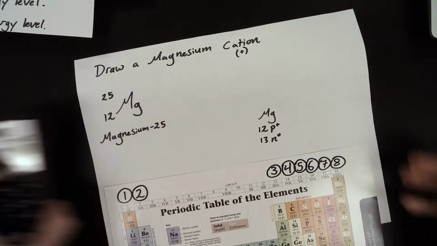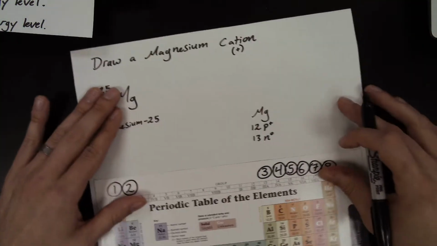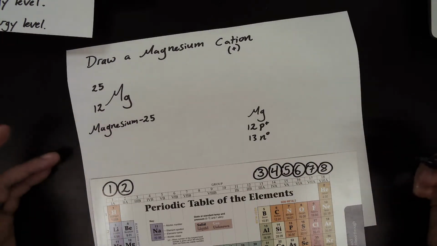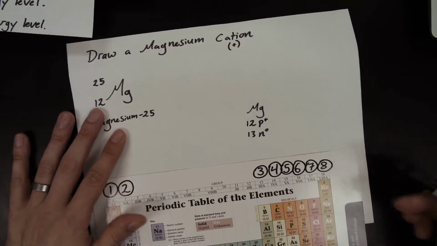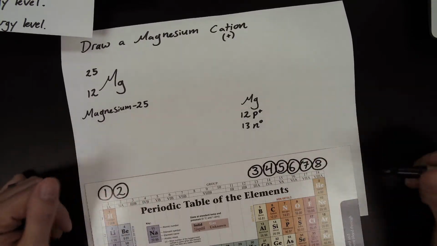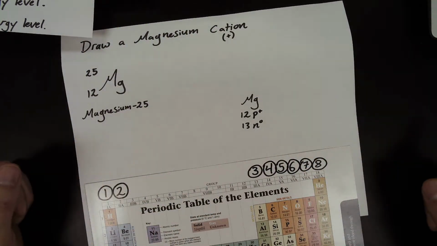Hey, and remember, this is a Bohr model. It's like a cartoon atom. This isn't really what atoms look like, right? Obviously, there's not a bunch of just letters in the middle of an atom. There are actual particles in the middle of an atom. This is just a model.